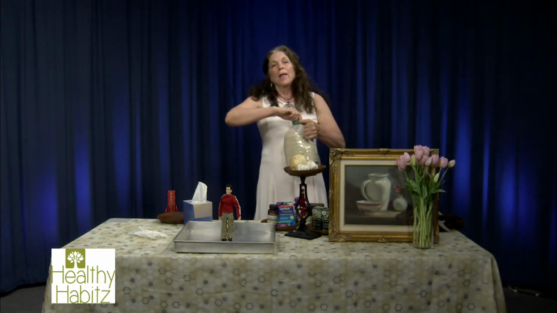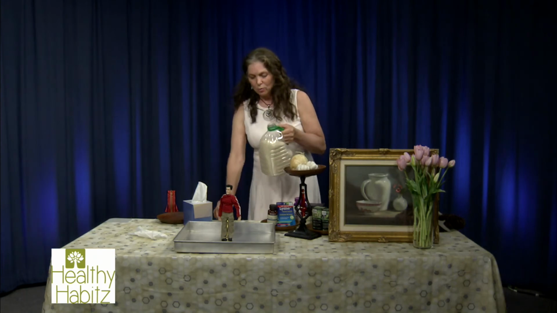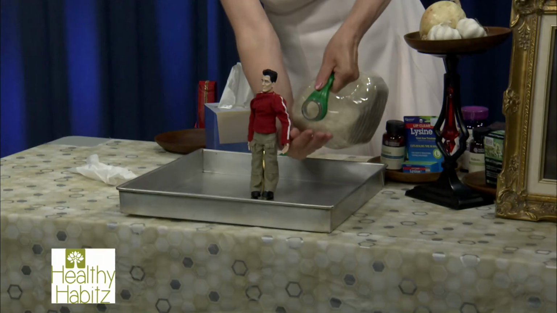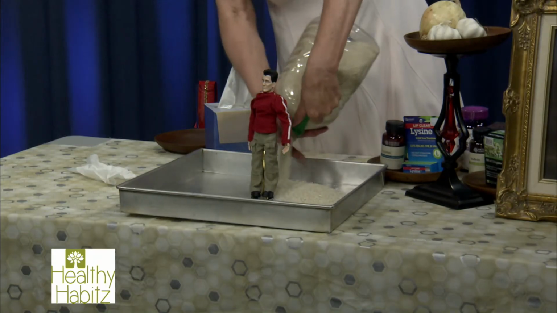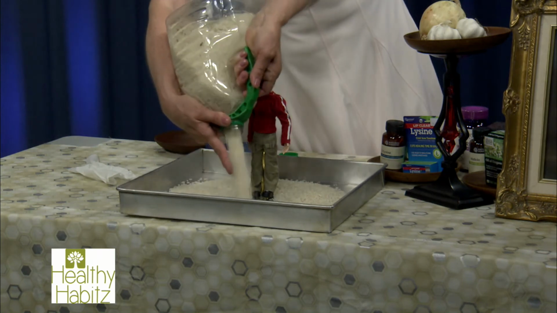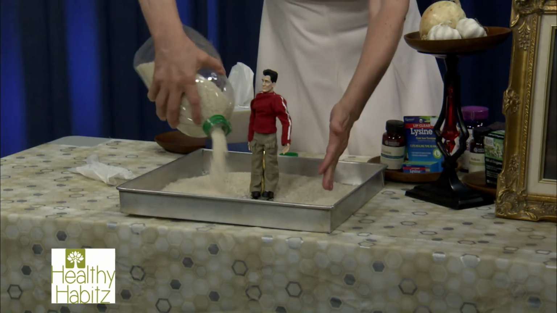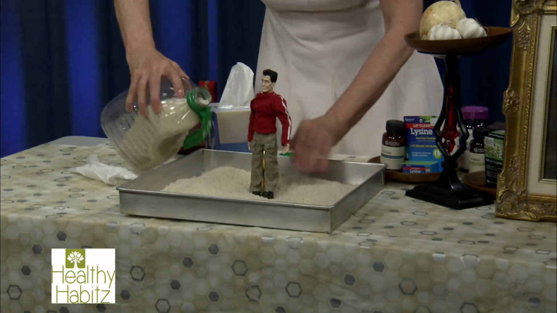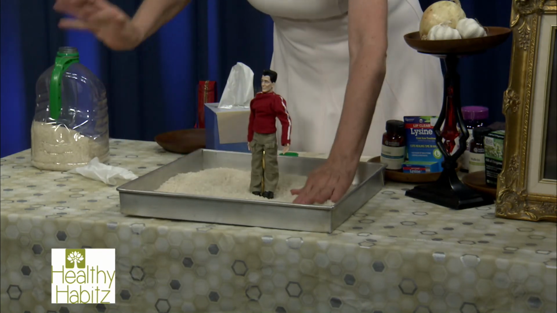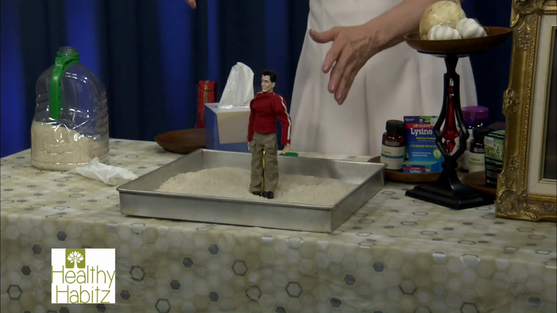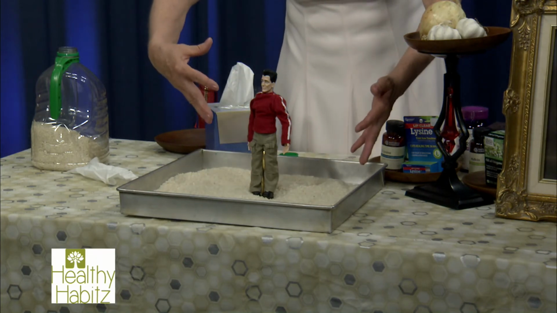But to get a really good grip of what's going on with these viruses, this rice represents viruses. And so the immune system has to protect you against thousands, millions of viruses mutating and coming at you from every direction.